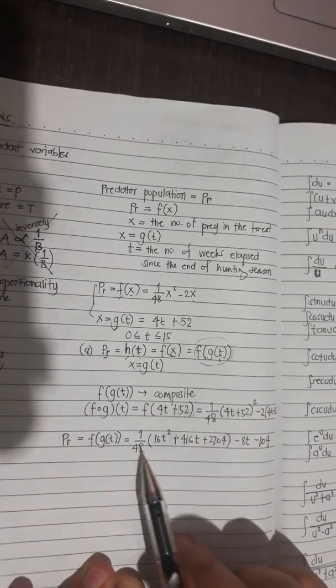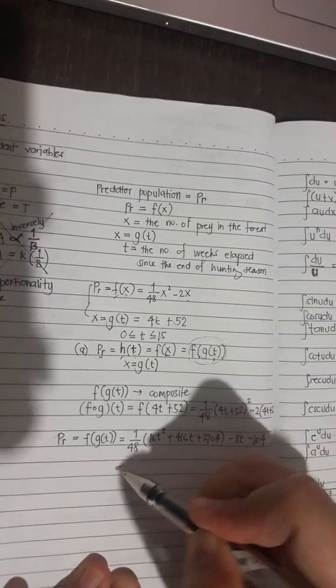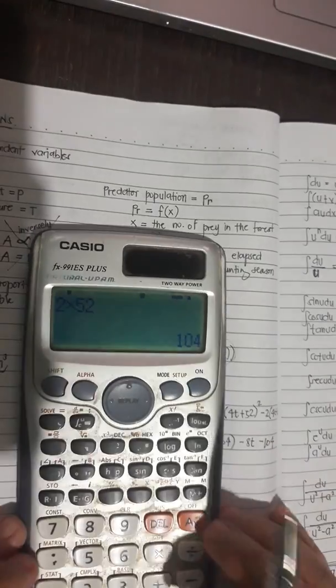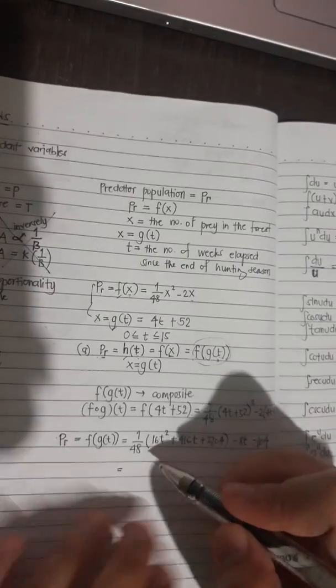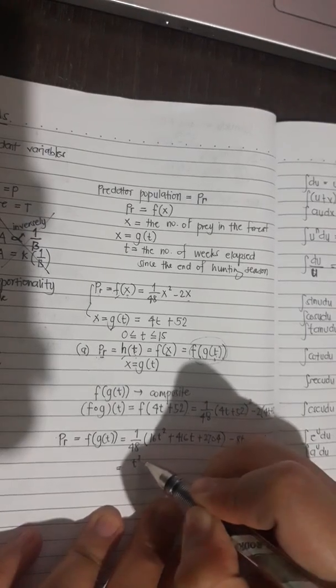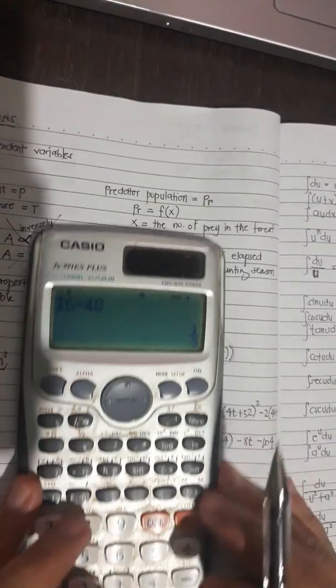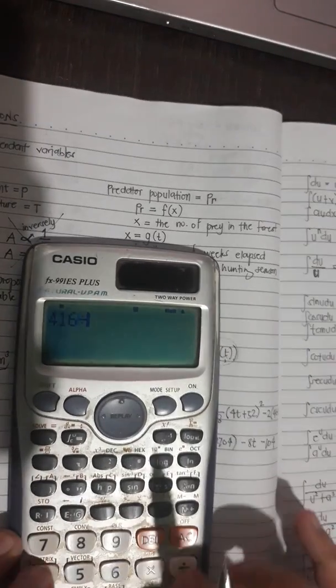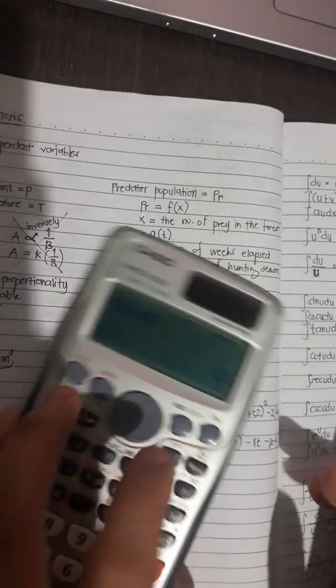Then we will distribute 1 over 48 in what's inside the parenthesis. So we have 16 over 48, that is 1/3. So we have t squared over 3. Then we have 416 divided by 48, that's 26 over 3.